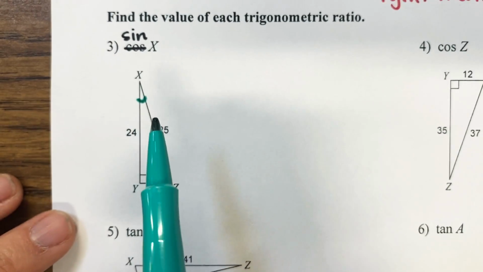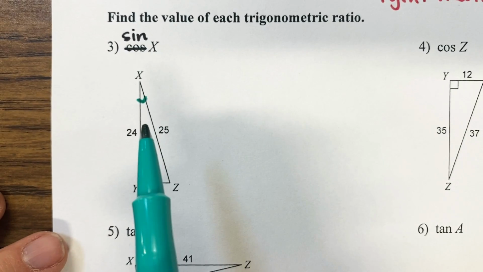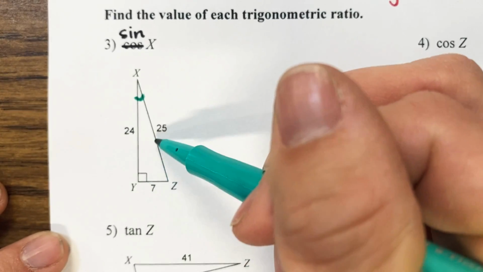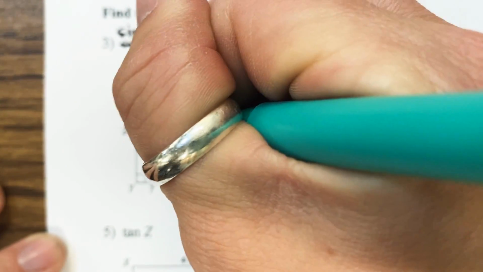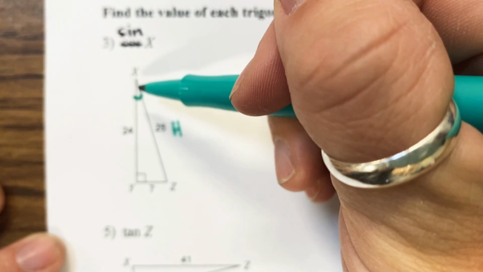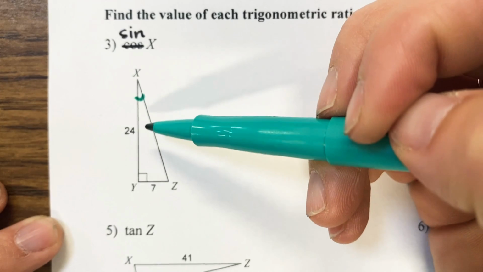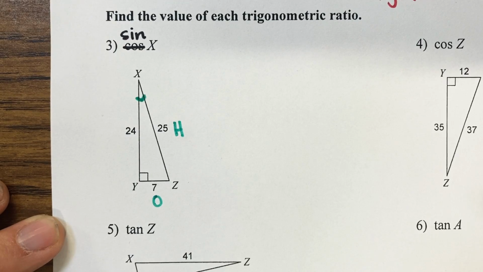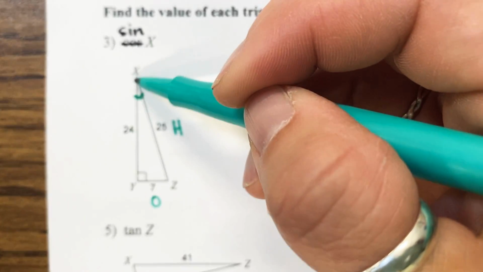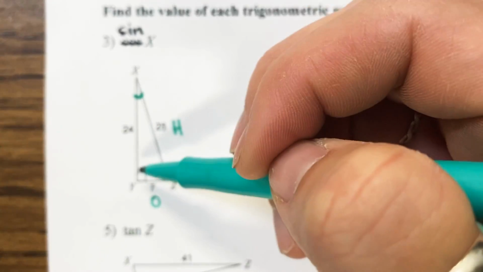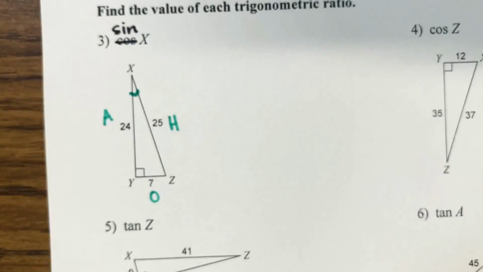Now that we've found angle x, we need to identify the opposite side, the adjacent side, and the hypotenuse. The hypotenuse is easy. Remember, the hypotenuse is always right across from our right angle, so we know that 25 is our hypotenuse. The opposite side, if we were to run straight across from this angle to the side, we'd get 7. The adjacent side is the side that's making up that angle. See how it's connected to that angle? So that means that 24 is our adjacent side.